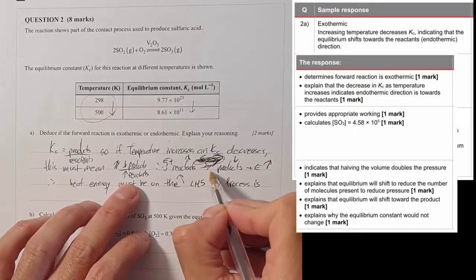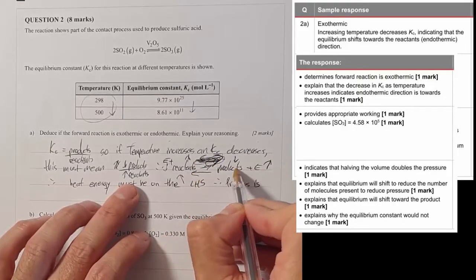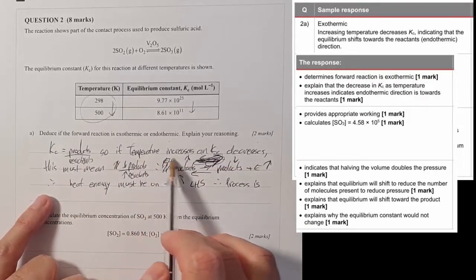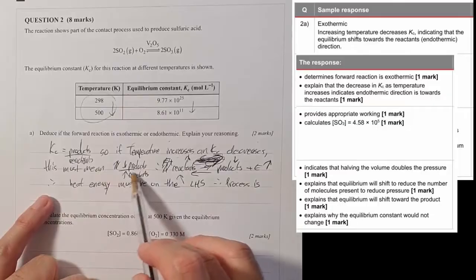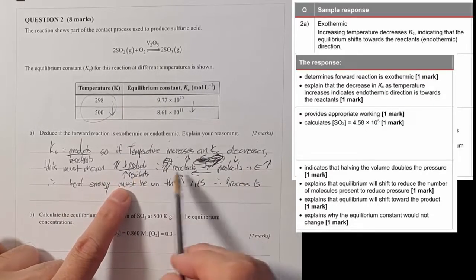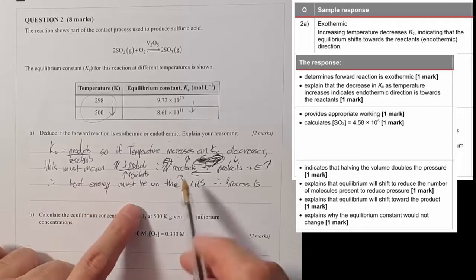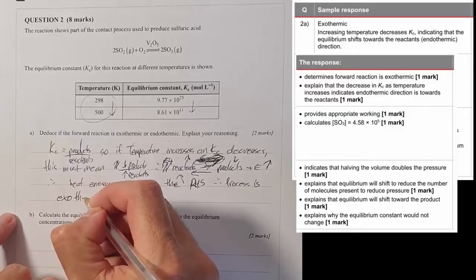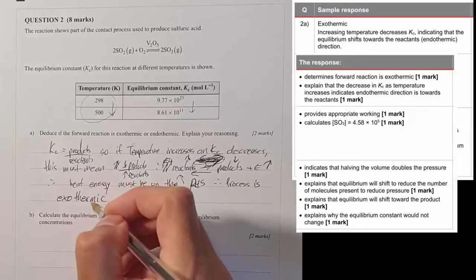Still pushes it to the left-hand side. This one increases, products turn into reactants. Okay, so if the temperature increases, the Kc decreases. That must mean it's the same thing. Decrease in products, increase in reactants. Okay, therefore heat energy must be on the right-hand side. The forward reaction is exothermic. Okay.